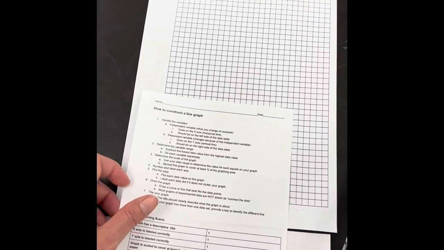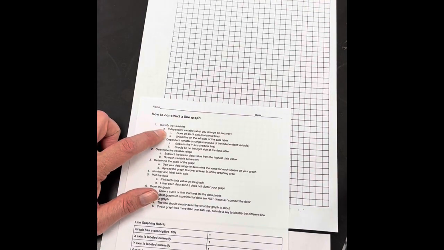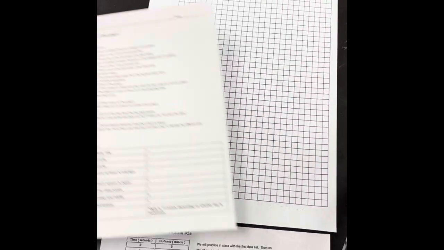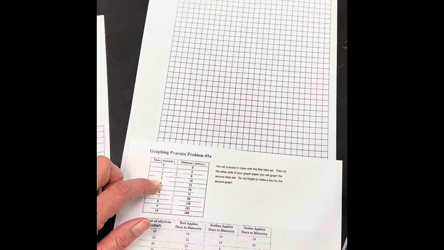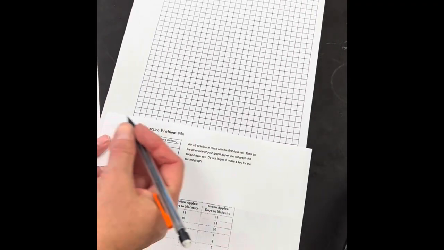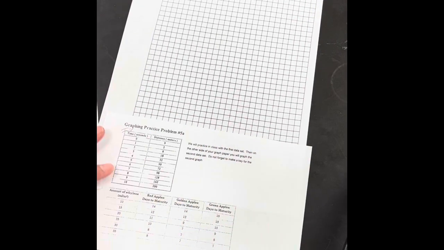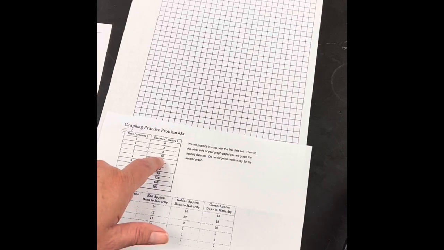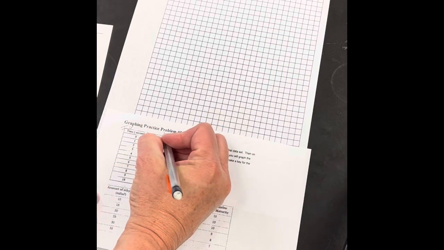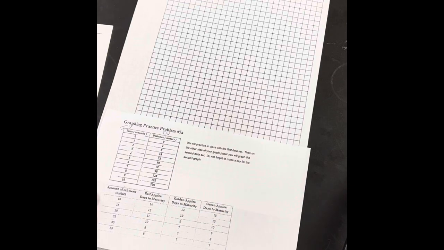So if I look at my how-to sheet, the first step is to identify the variables. Okay, the independent variable goes in the x-axis. Okay, this is on the left-hand side of the data table. Okay, so when I look at this, time is my independent variable. Okay, so I'm just going to write a little IV on the top, independent variable. The second step is to find the dependent variable. Okay, that goes on the y-axis, and that should be on the right-hand side of my data table. So this is my dependent variable, that's my distance.